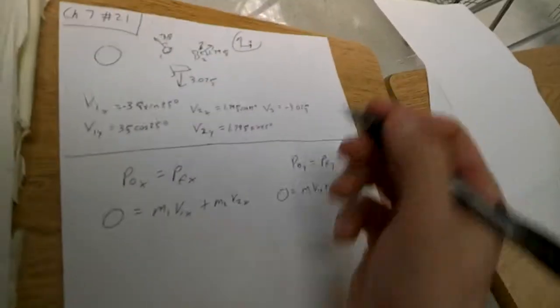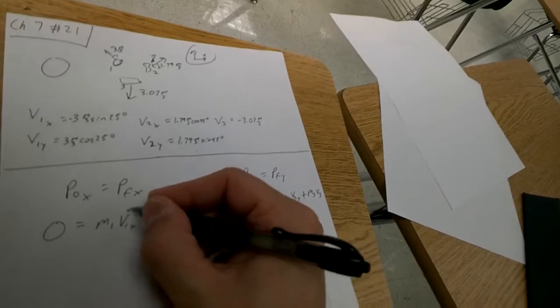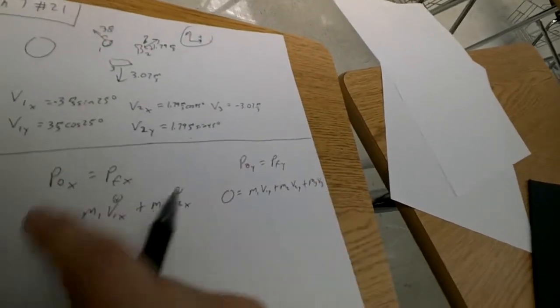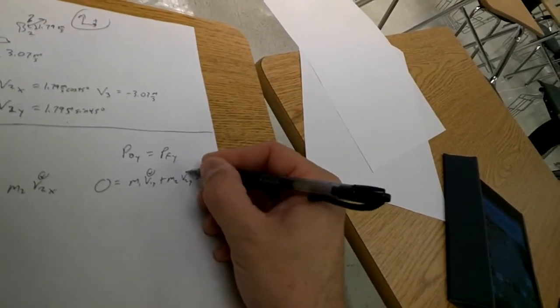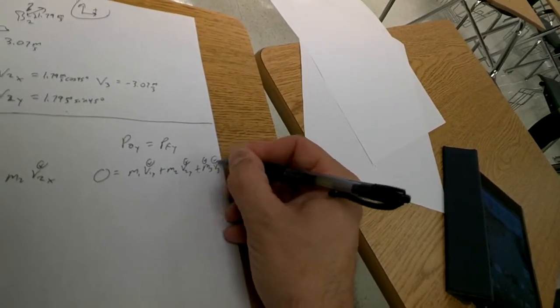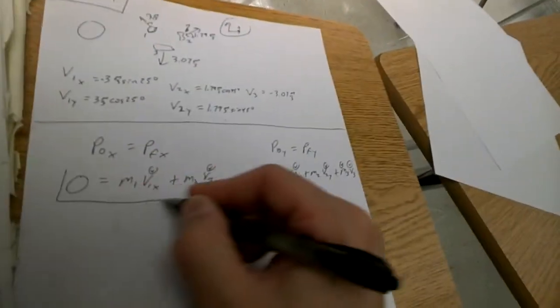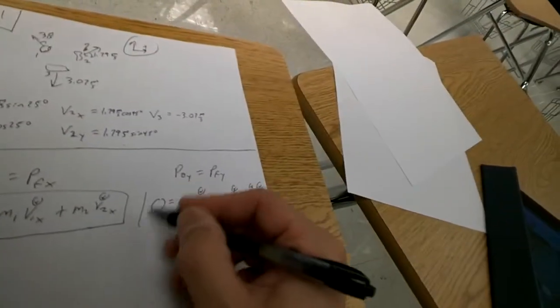So right here, I'll put checks by things I know. I know v1x, it's a number up there. I know v2x. So one equation, two unknowns, can't solve. Here, I'll put a check by what I know, again, the v's. And I know m3 and v3. So at this point, the physics is actually over, and it's two equations, two unknowns.